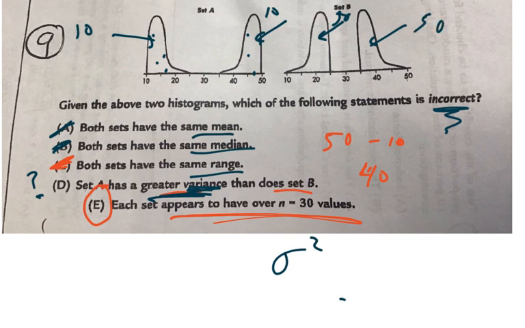Okay, the bottom line, when you look at a histogram, guys, you can never tell how many data points are actually in there. So that's why we're going to pick E. D is a bad answer because set A should have a greater variance, but E is the worst offense because remember, guys, this is the ultimate trick again with these graphs: they try to have you convert into raw numbers.